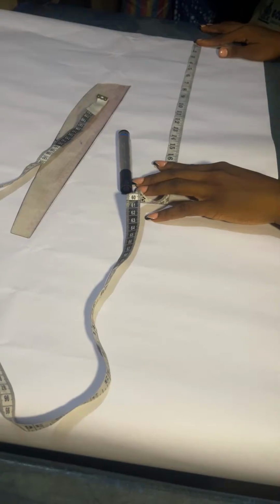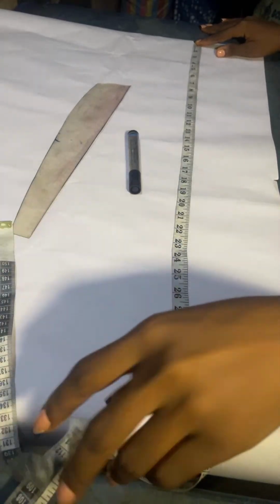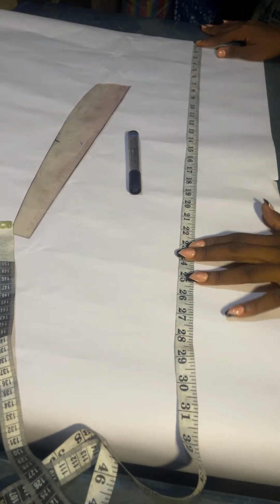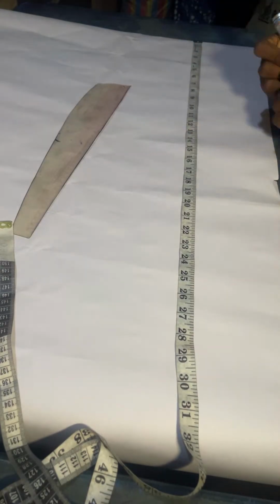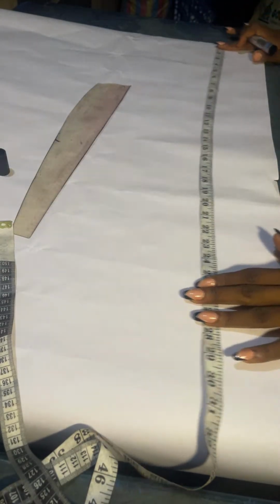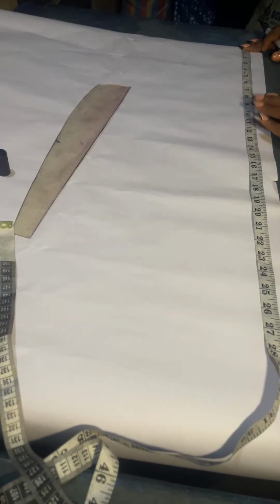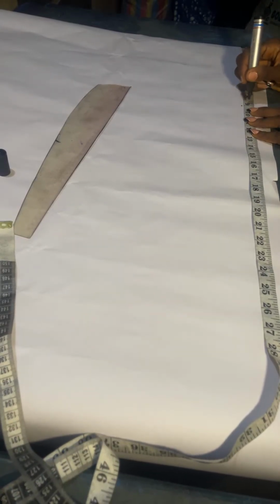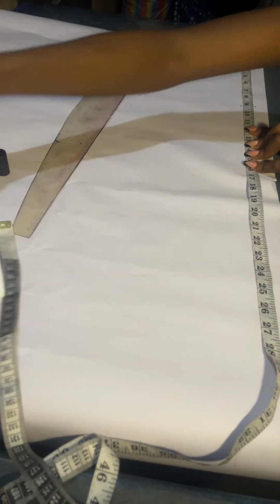So from there, I'll be getting our vertical lines. We're getting the vertical lines right now. So from the upper part, from the top, you get the 9 inches for your chest line. The breast point is 11.